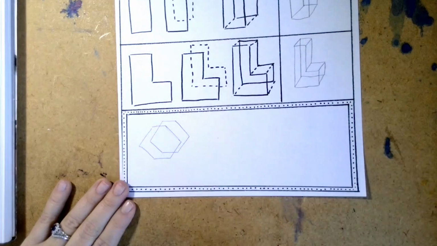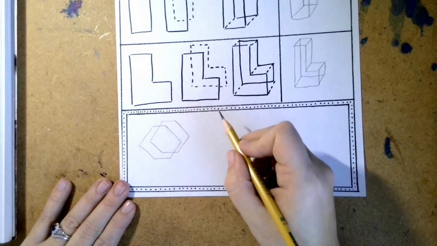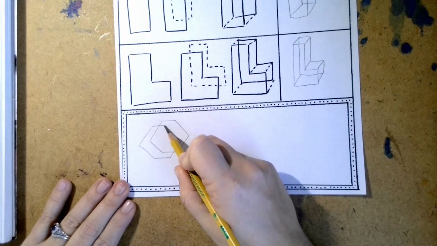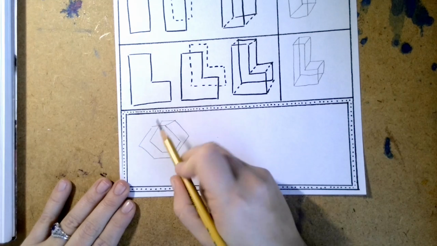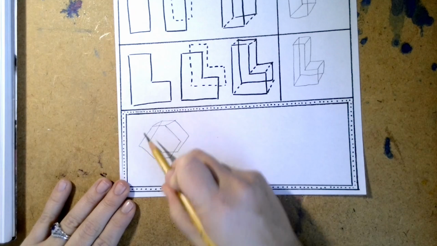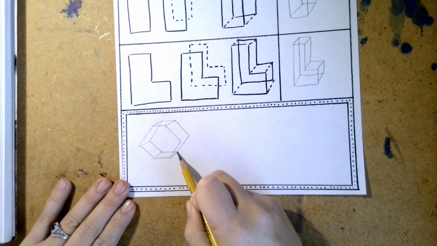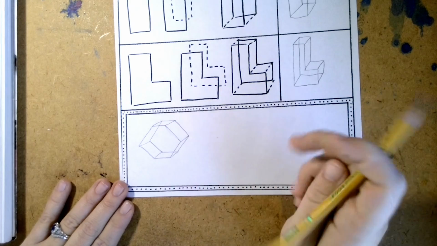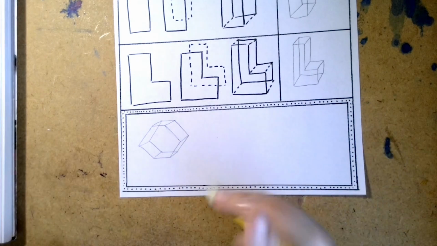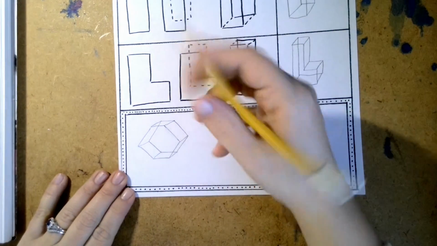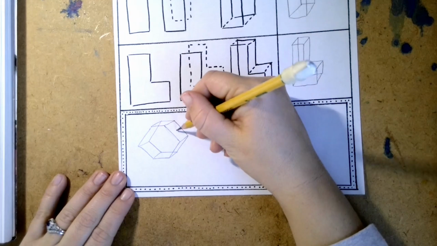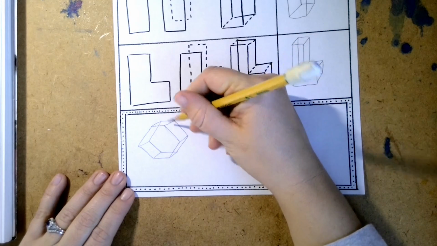Now we're going to connect all of our corners. We're going to connect the top there, top to there, to there. Each corner has its own partner. Now we're going to erase some of these lines. So we want to be able to see this space right here. Now we have some lines that are in the way.